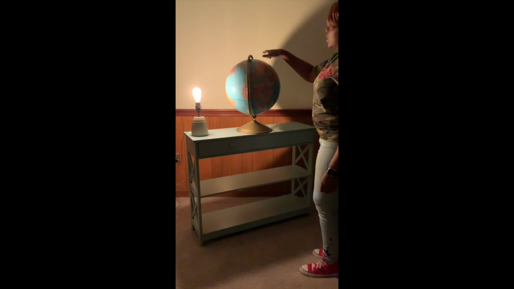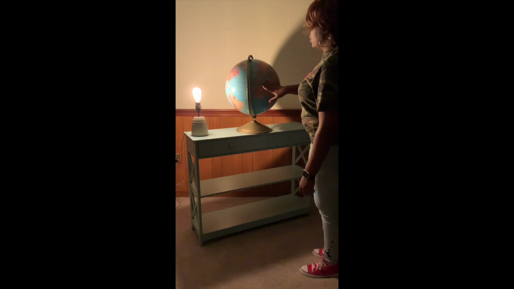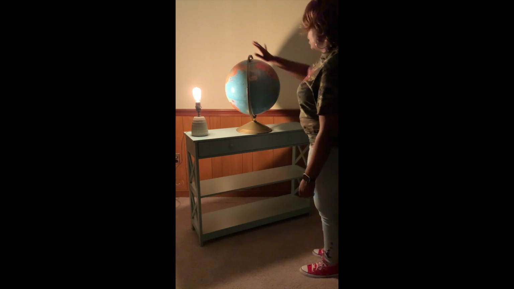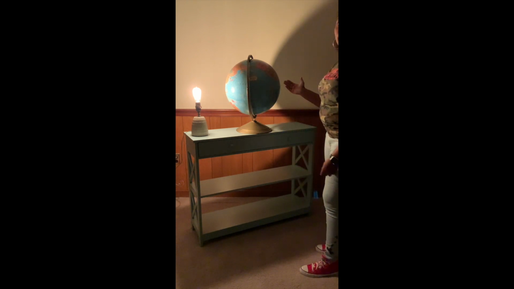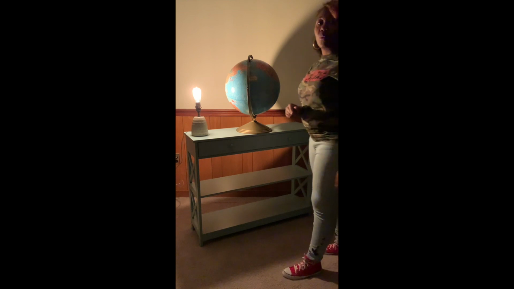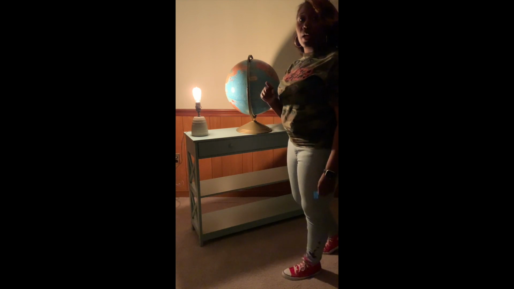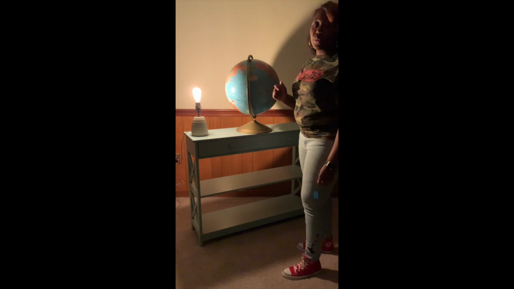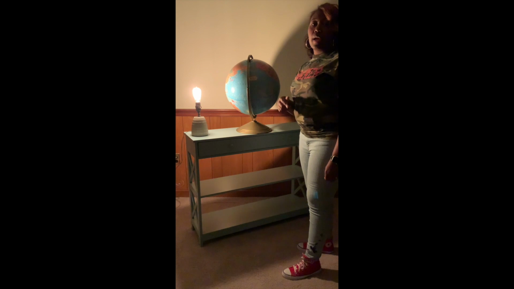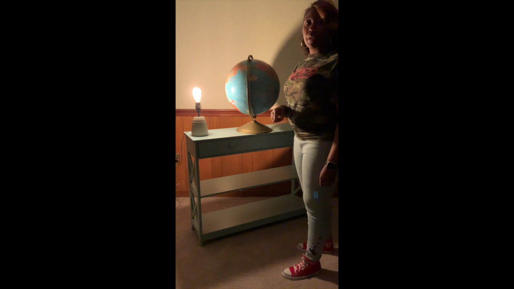Now as the earth rotates, I'm going to move the eastern hemisphere to the side with the light. Now in the eastern hemisphere, it is daytime. And in the western hemisphere, it is nighttime. Remember, we live in the western hemisphere. And the continent is North America. Our country is the United States of America. Our state we live in is Mississippi. The city we live in is Jackson. And our county is Hines.